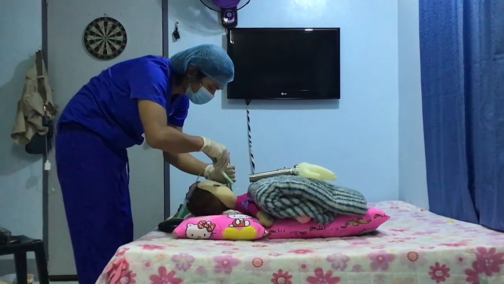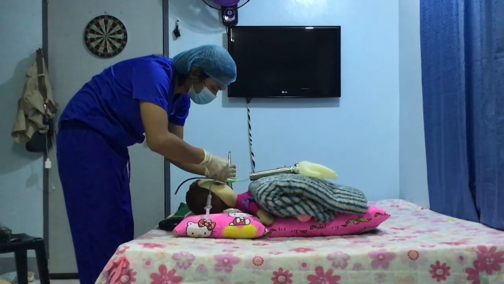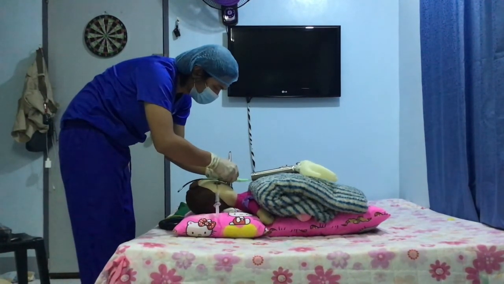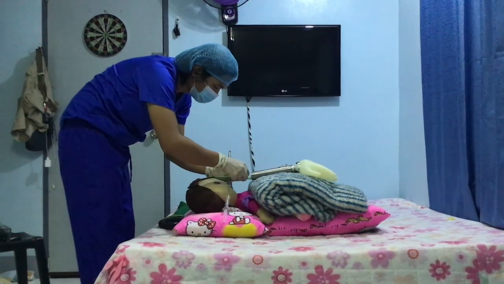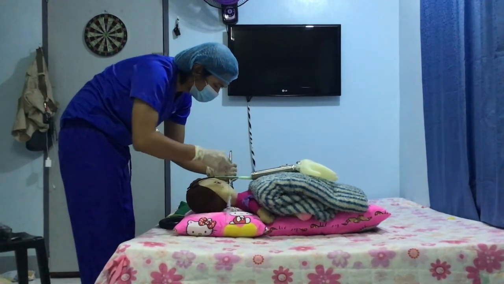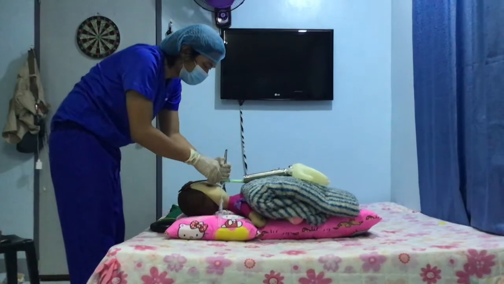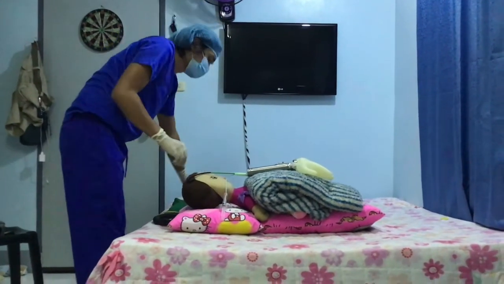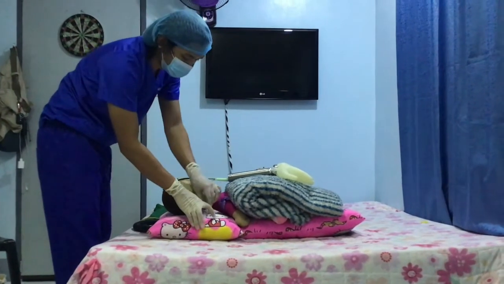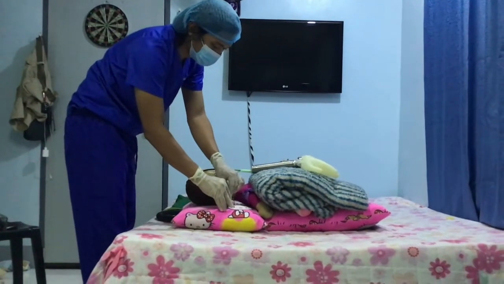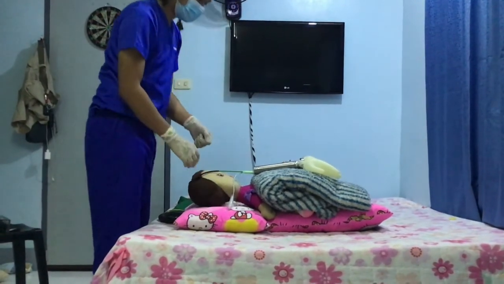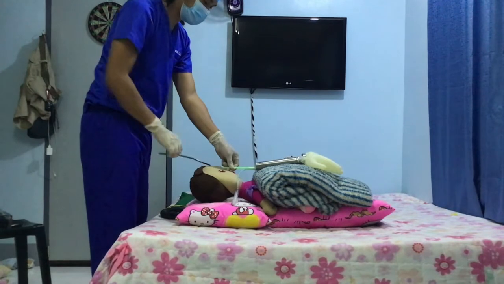The bevel must face left to facilitate better view of the vocal cords. Advance the tube until the cuff is 3 to 4 centimeters below the vocal cords. Then, remove the laryngoscope. Inflate the cuff with 10 ml of air using the syringe to create a seal in the tracheal wall. Remove the stylet.